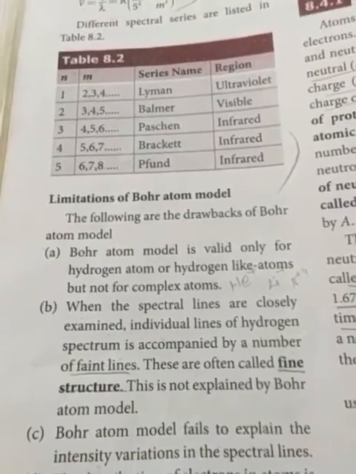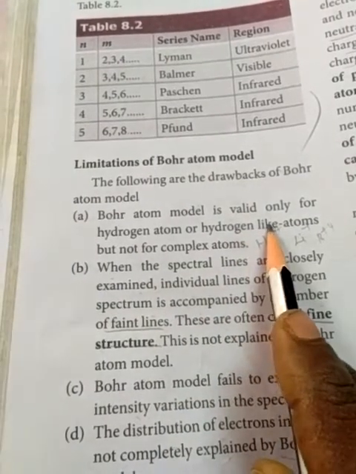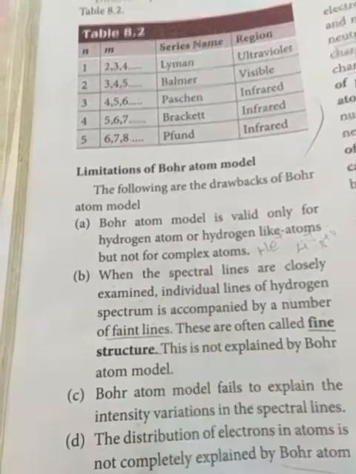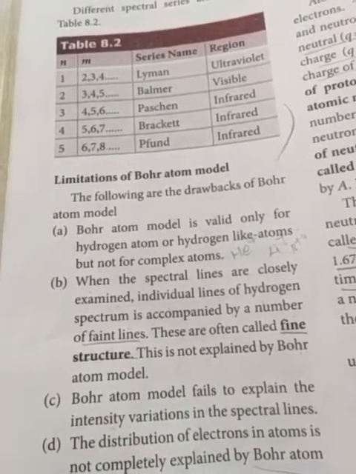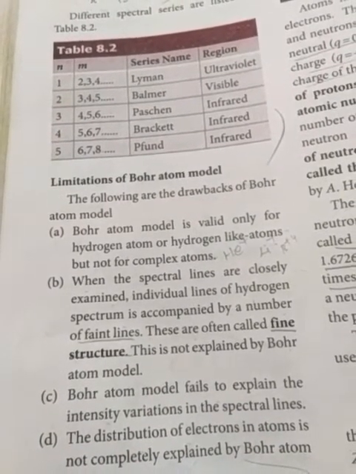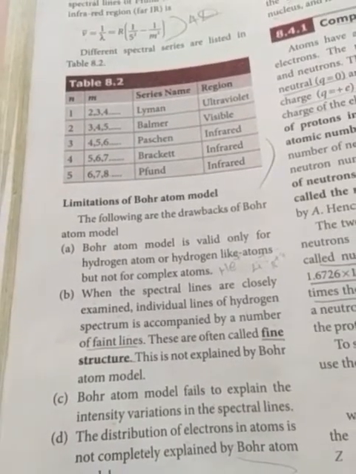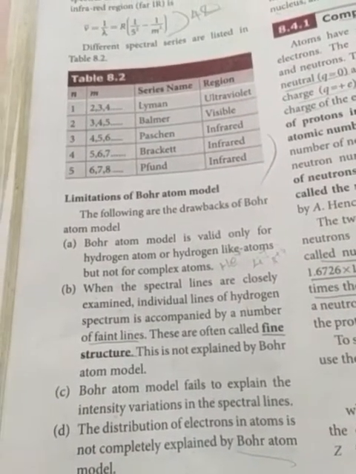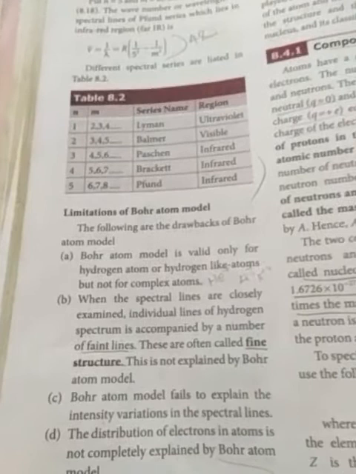Next, the limitations of the Bohr atom model. The Bohr atom model is valid only for the hydrogen atom or hydrogen-like atoms, but not for complex atoms. When the spectral lines are closely examined, individual lines of the hydrogen spectrum are accompanied by a number of finer lines. These are often called the fine structure. This is not explained by the Bohr atom model.